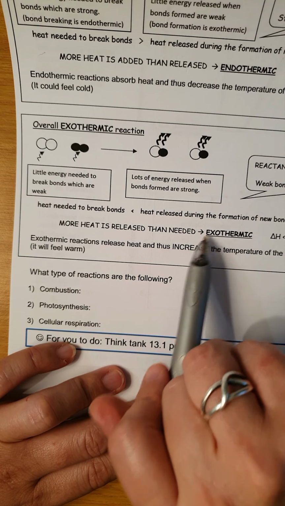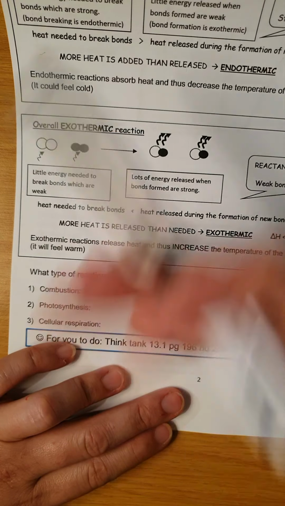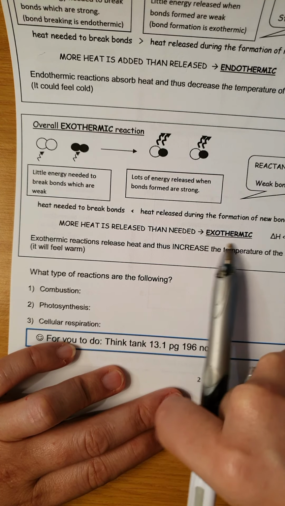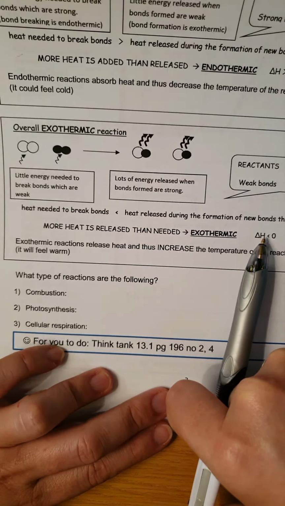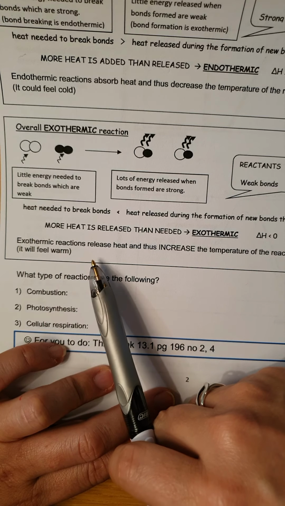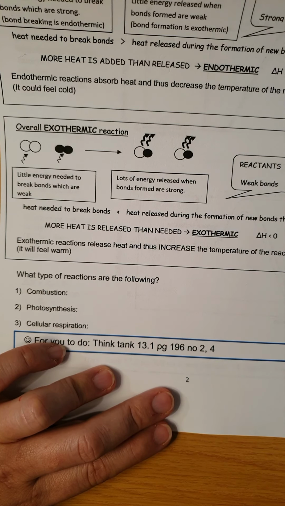Think of exo as exit, exhale, you're releasing it, it's coming out. All right, so more heat is coming out, so the net change in heat is negative. You lost more energy than what you gained. Okay, and that is often when you feel a beaker that's warm. I've let you feel some exothermic reactions before.